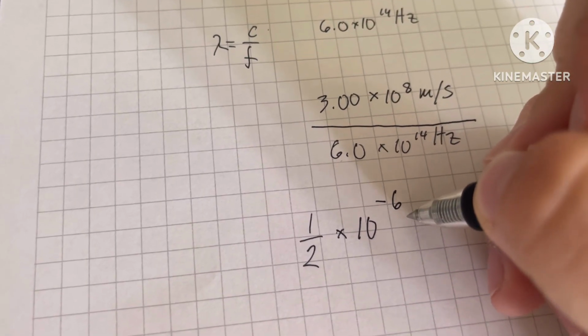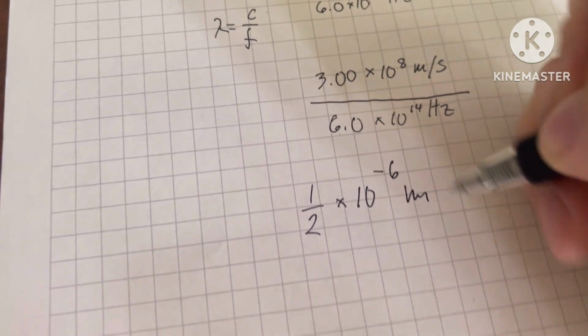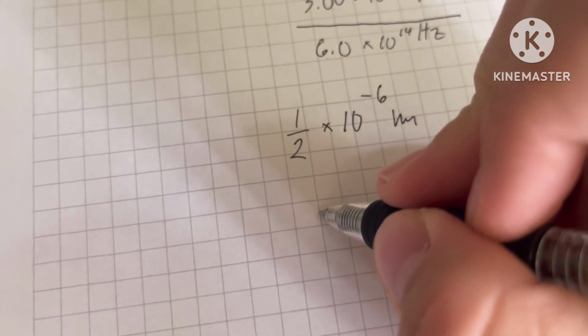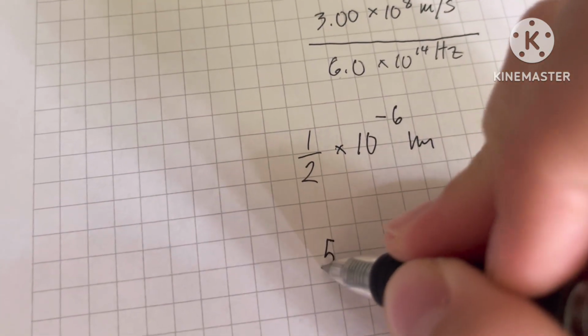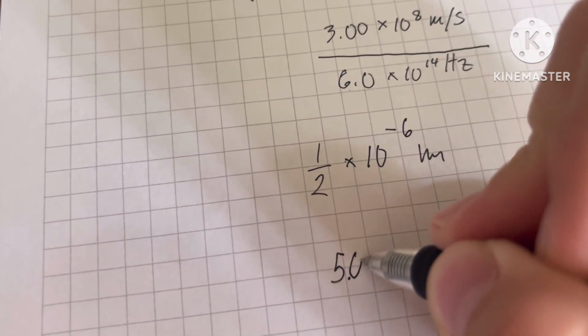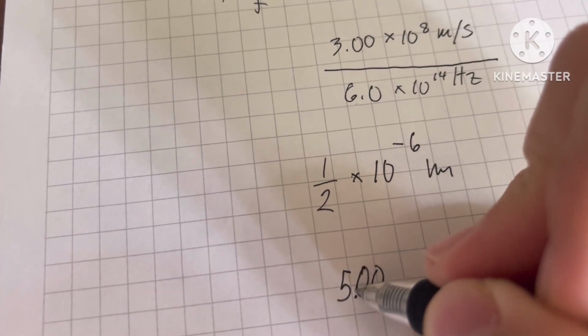-6 meters. Let's make this better for us. Okay, let's say this is 500. Let's convert this to nanometers.